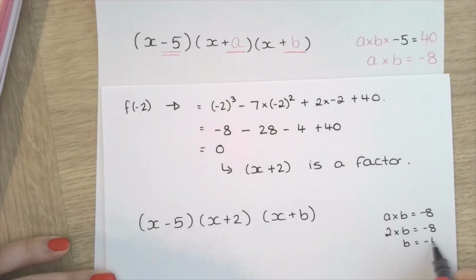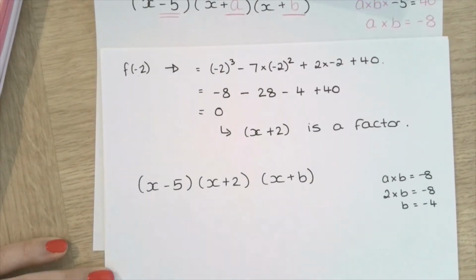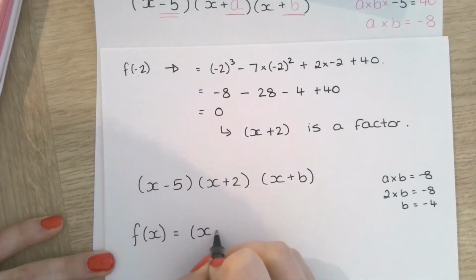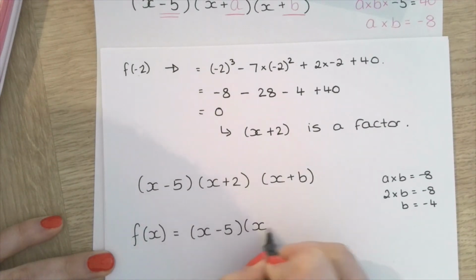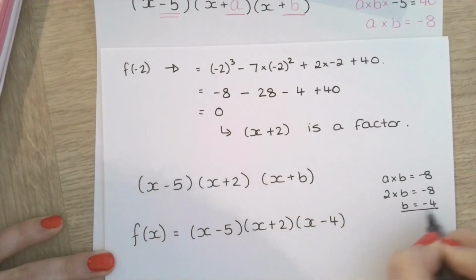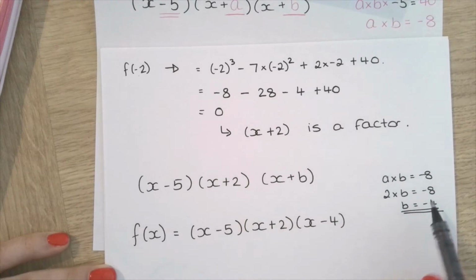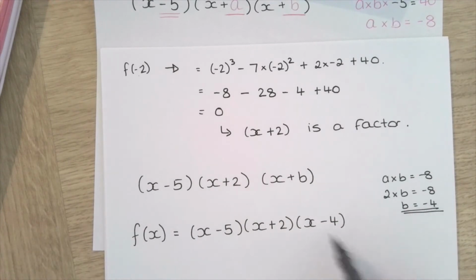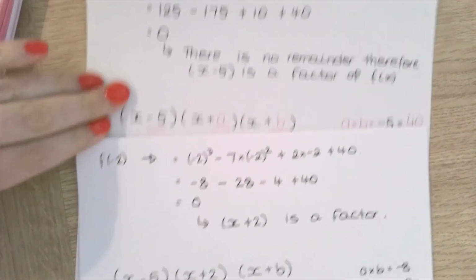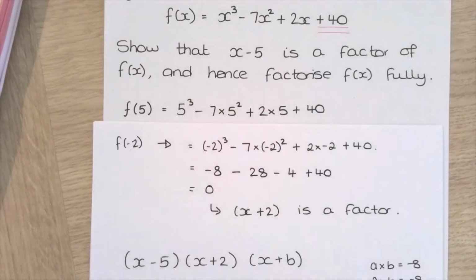So b must be negative 4. Therefore I can say f of x equals x minus 5, x plus 2, x minus 4. Although I've put the plus in there, that is actually negative 4. Just to double check, negative 5 times 2 gets me negative 10, times negative 4 gets me positive 40, so that's going to get me that positive 40 on the end there.